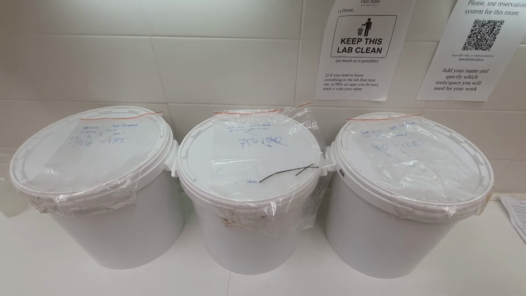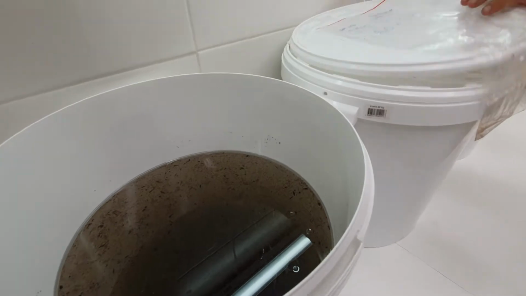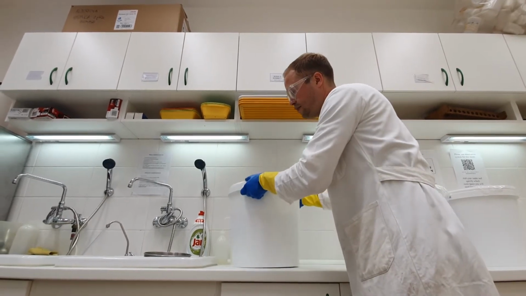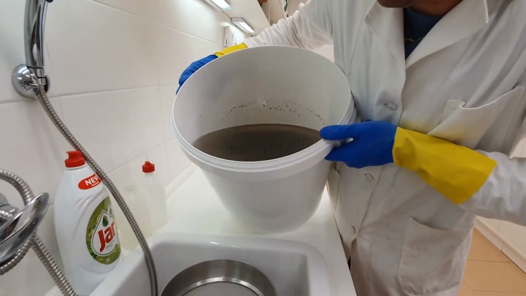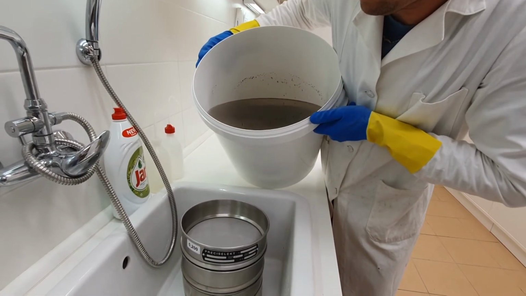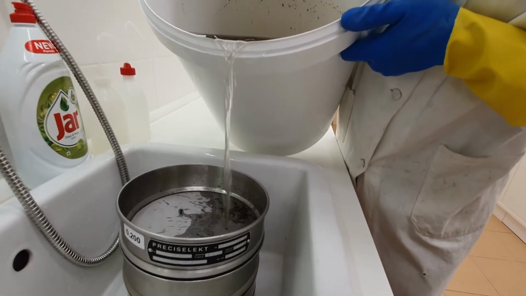I already floated these 3 samples yesterday, and as you can see, some organic debris, hopefully including a lot of insect remains of chitin, have floated up to the surface together with the paraffin oil. So now we're going to pour the float into the sieve. It's pretty heavy, that's why I would prefer a slightly smaller bucket, but you very gently let the paraffin oil layer with organic bits and bobs pour into the sieve.